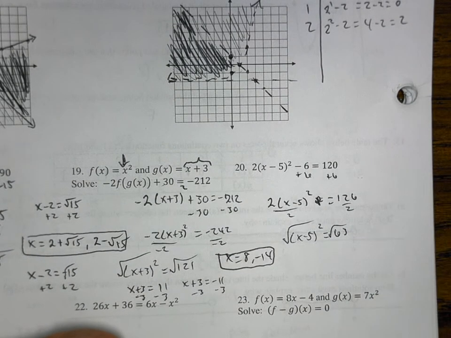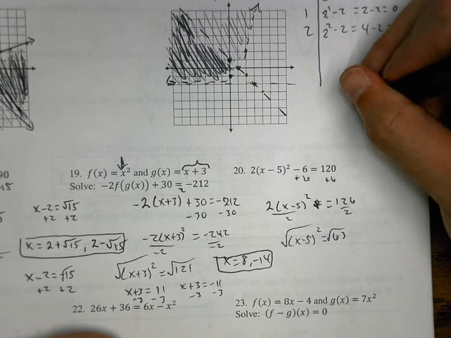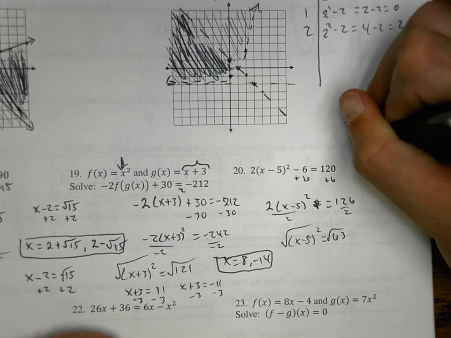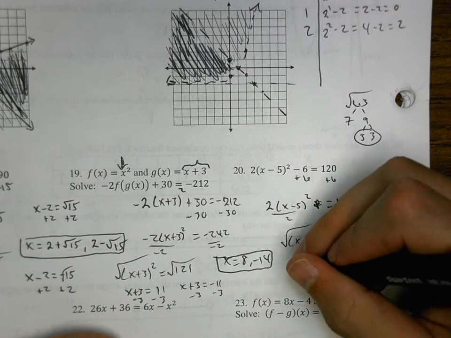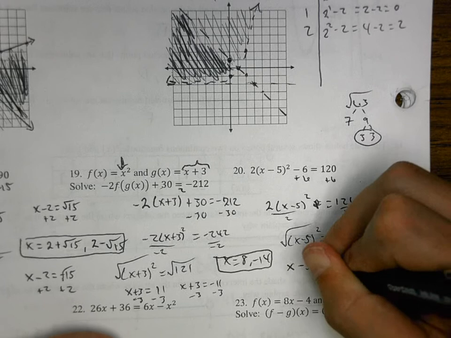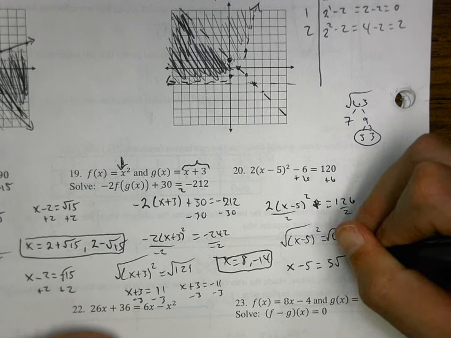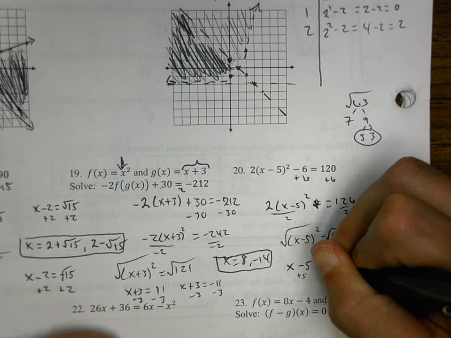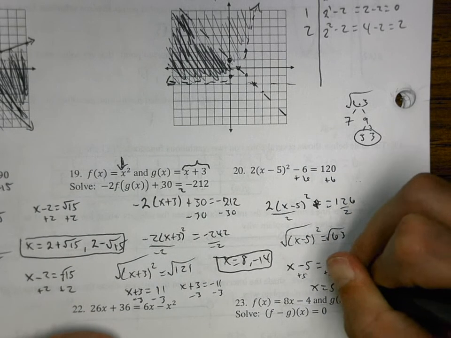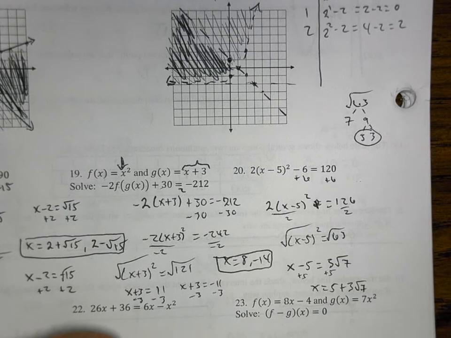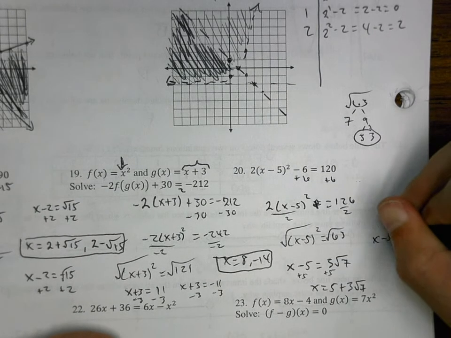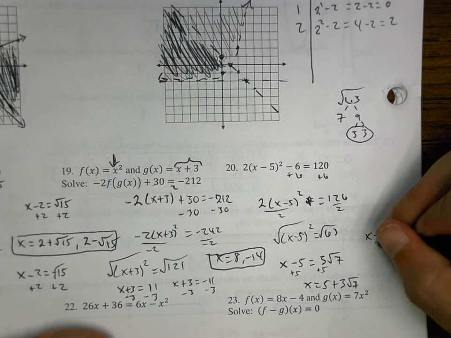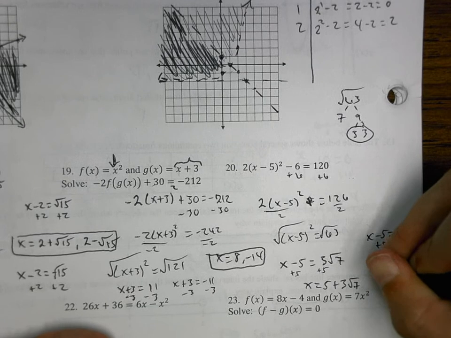63 is the product of 7 and 9, 3 and 3. So we get x minus 5 equals positive 3 root 7. And when you add 5 to both sides, x equals 5 plus 3 root 7. And you also get x minus 5 equals negative 3 root 7. So add 5 to both sides, and you get 5 minus 3 root 7.